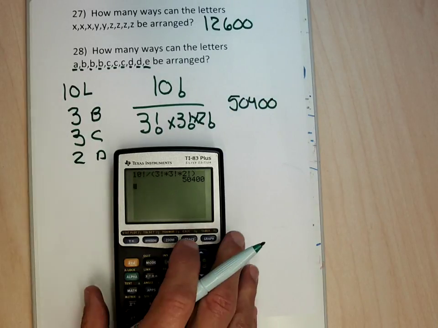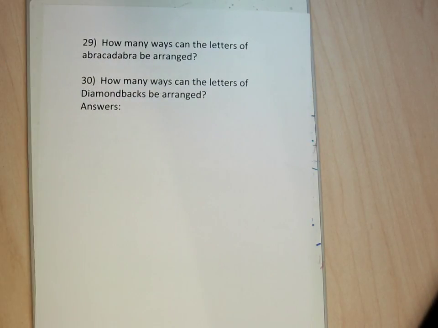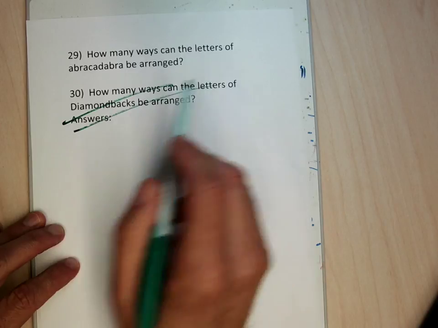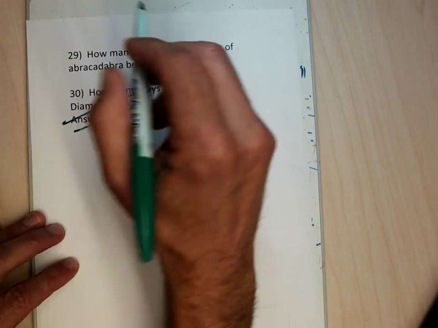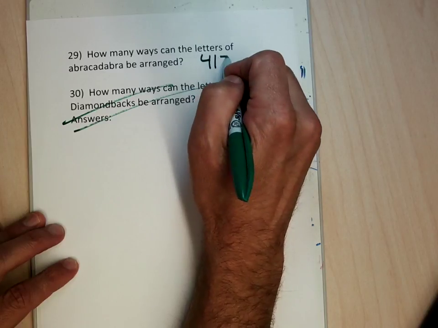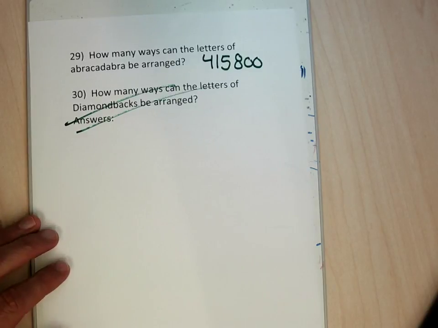So one more problem each. I'll let you pause the video. You can try to do problem 29. If you get the answer right, then you don't have to watch me do it, but I'm going to do it for you. So I got 415,800 ways to arrange the letters in Abracadabra.